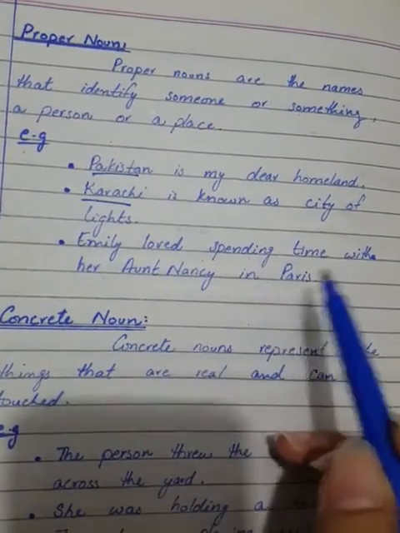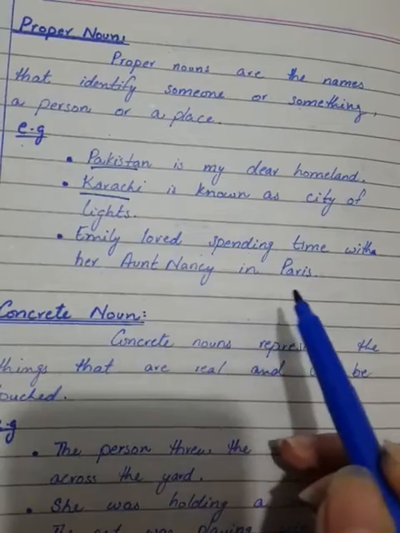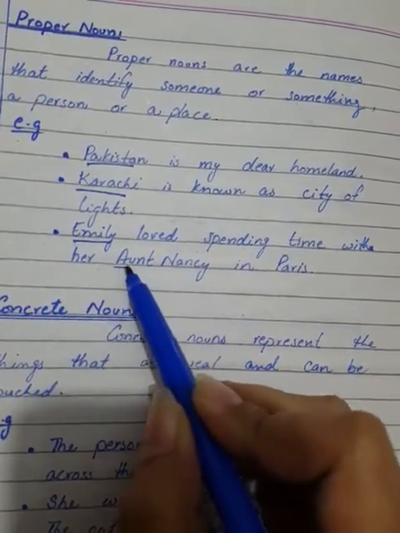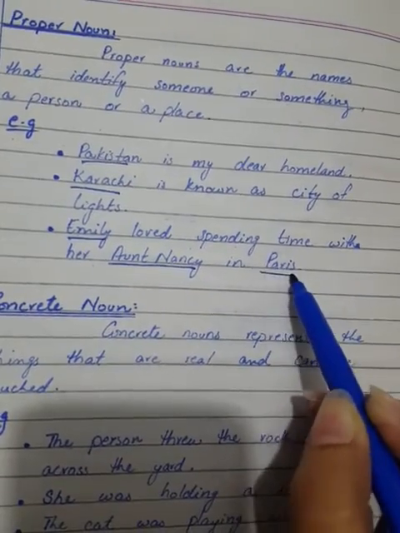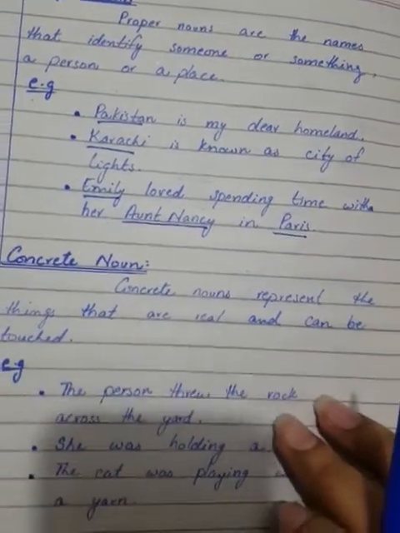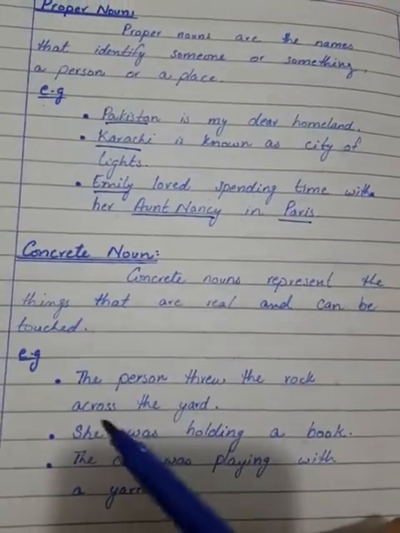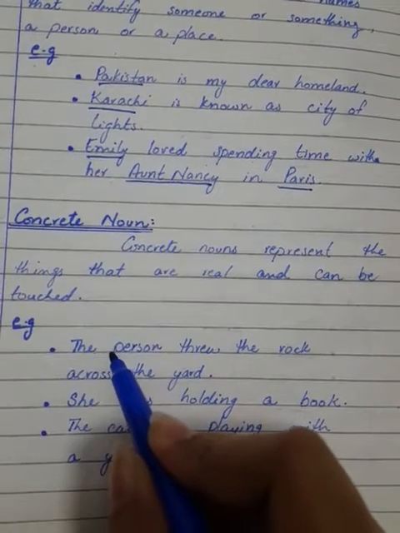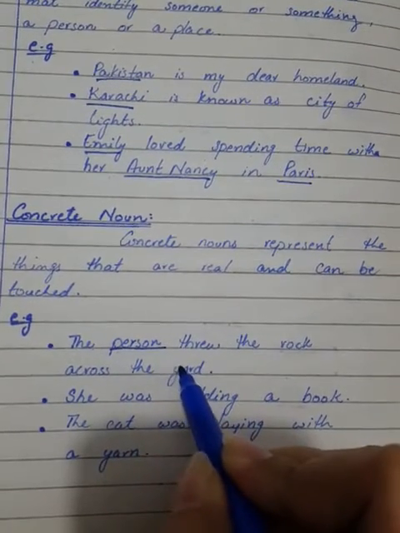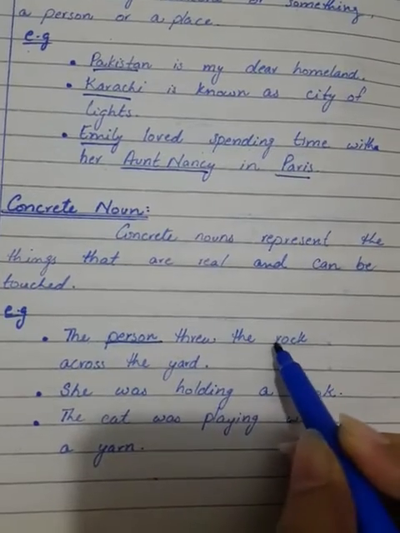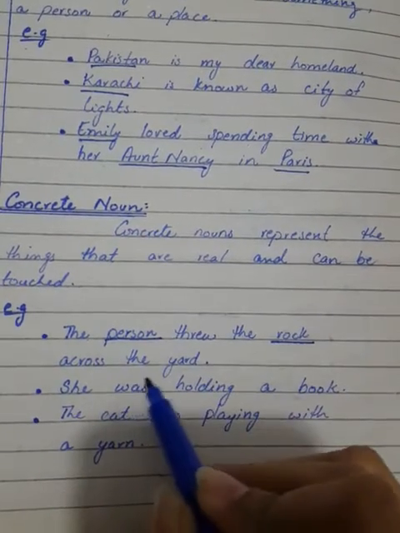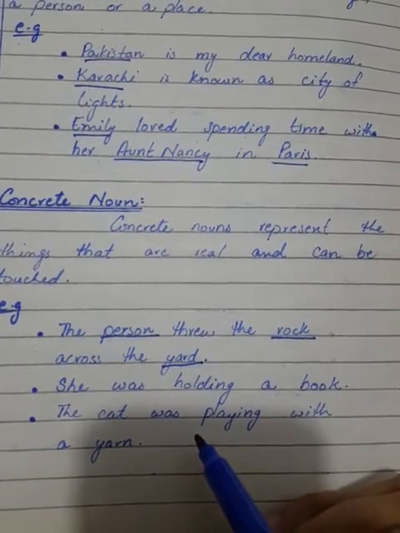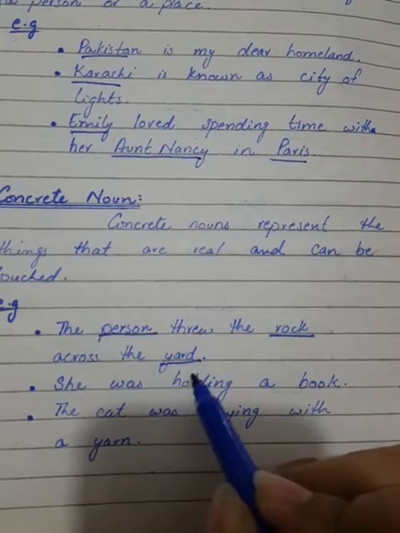Emily loved spending time with her aunt Nancy in Paris. Emily is a proper noun, Aunt Nancy is a proper noun, and Paris is also a proper noun. Then let's talk about concrete noun. Now, concrete noun, the person is a concrete noun, rock is a concrete noun, and the yard is also a concrete noun. The person threw the rock across the yard.